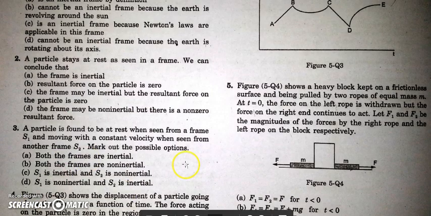In the next question, there is a figure which shows a displacement versus time graph, and we have to find the region in which the force acting on the particle is zero. The force on the particle will be zero when acceleration is zero, and acceleration is zero when the x-t graph is a straight line. A straight line x-t graph means constant velocity, which means no acceleration, which means no net force. So AB and CD are the parts of the graph in which velocity is constant, acceleration is zero, so net force is also zero.